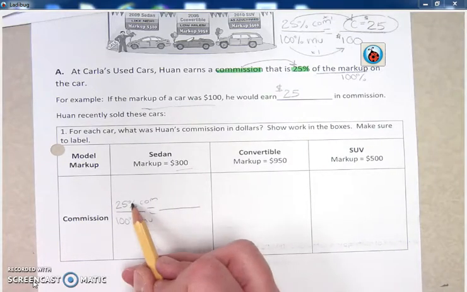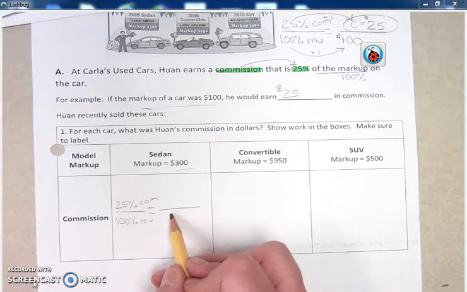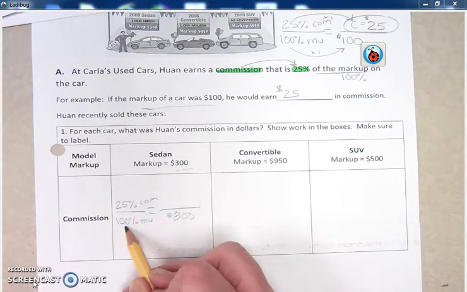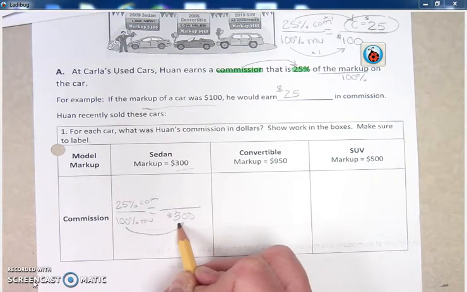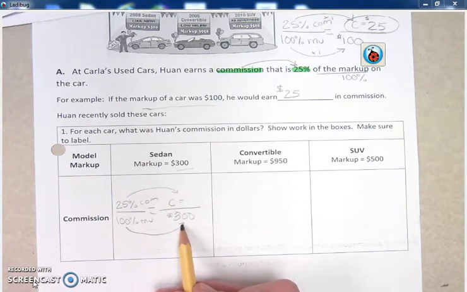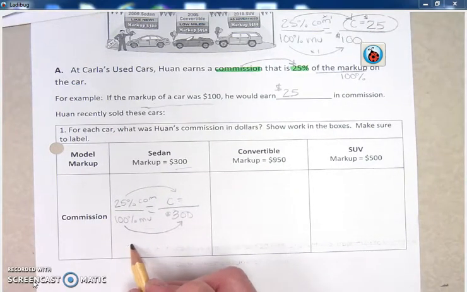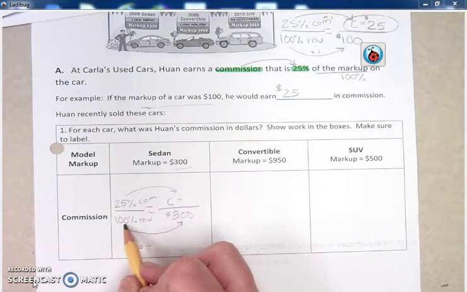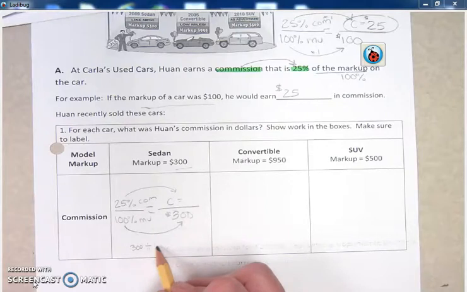So I put percent with percent and dollars with dollars. I put $300 here, and that's the markup. Now I draw my arrows towards what I don't know. And I put in the calculator 300, not dollars, just 300, divided by 100. Not 100%, just 100. And that is 3.